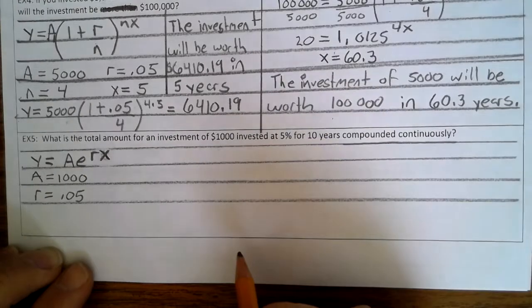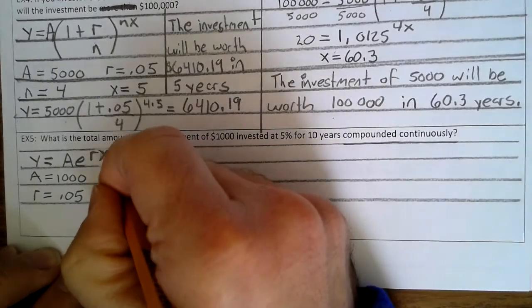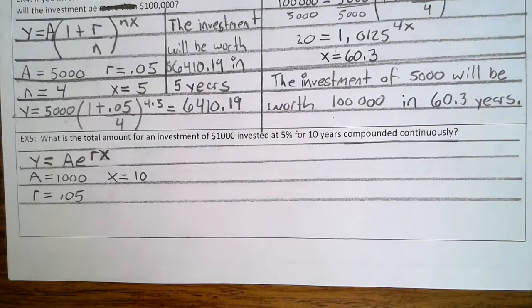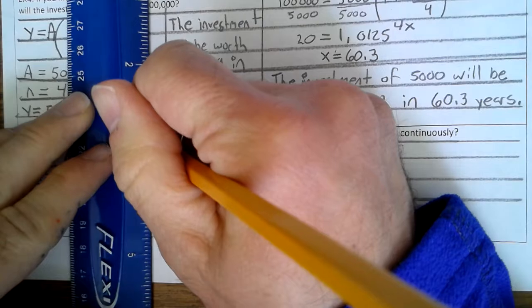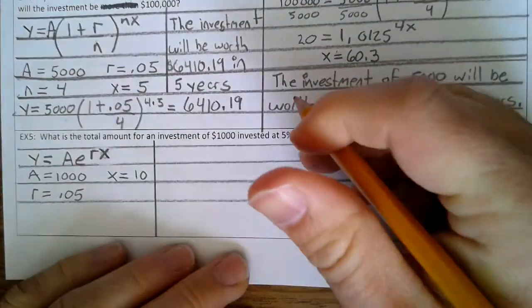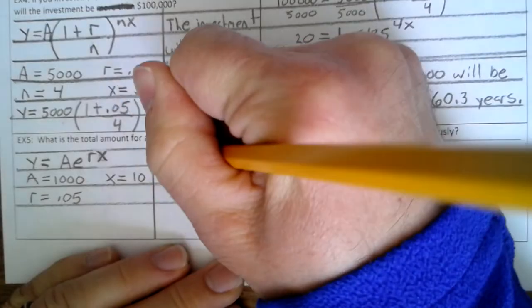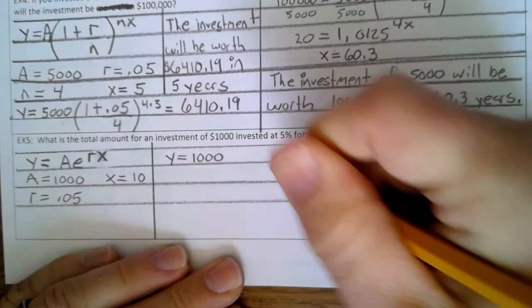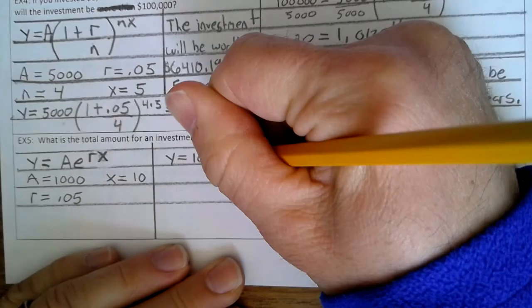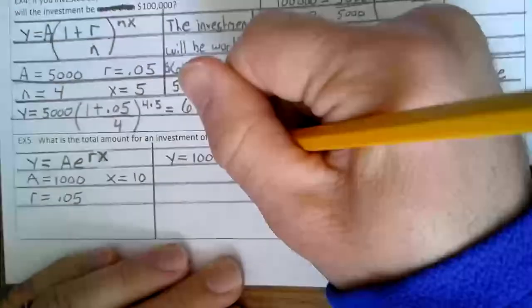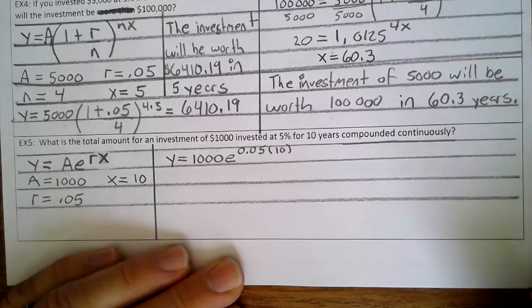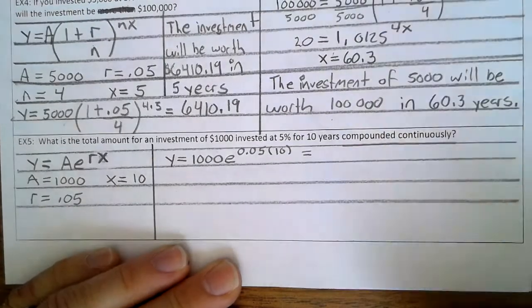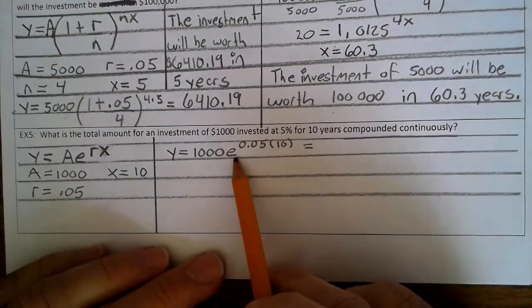So y equals 1,000 e to the 0.05 times 10 equals. Now, let me show you how to put this in the calculator because I don't think we've ever used the E button. So we're going to go to on, new document, no, add calculator.